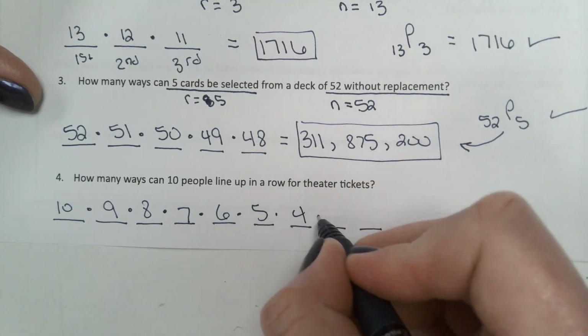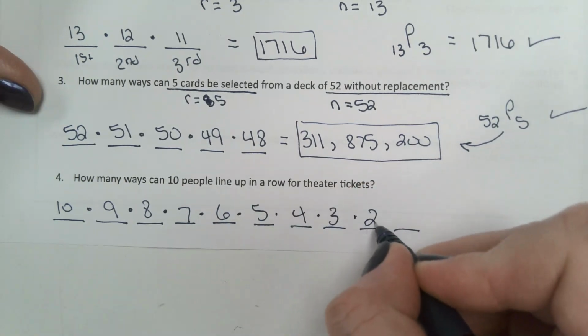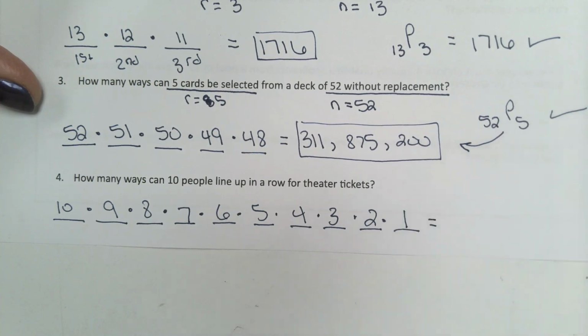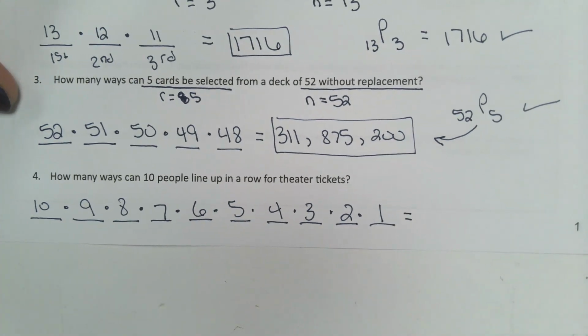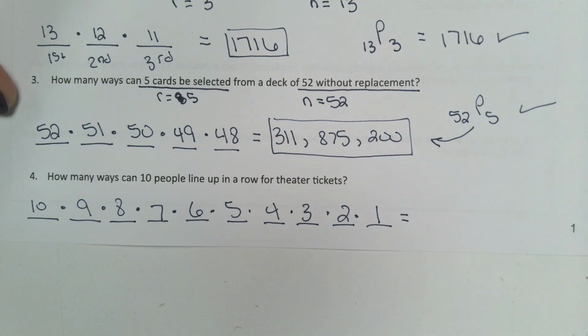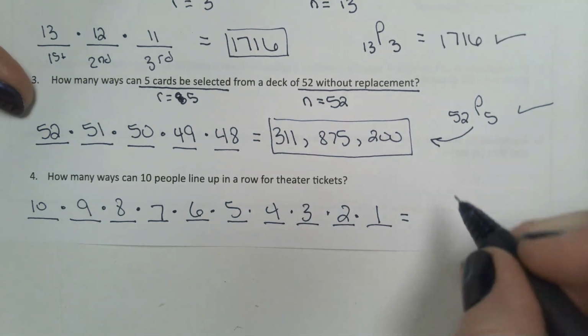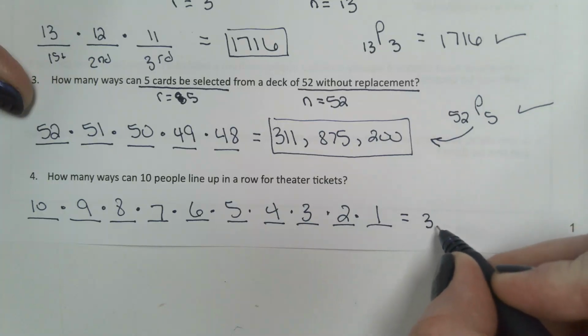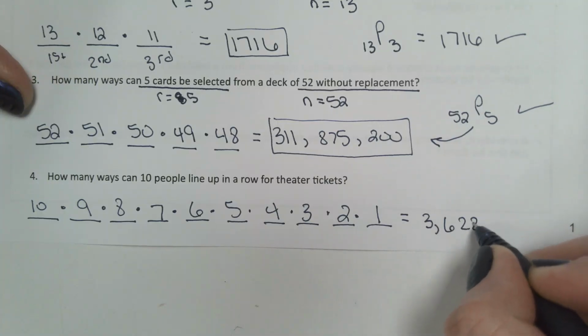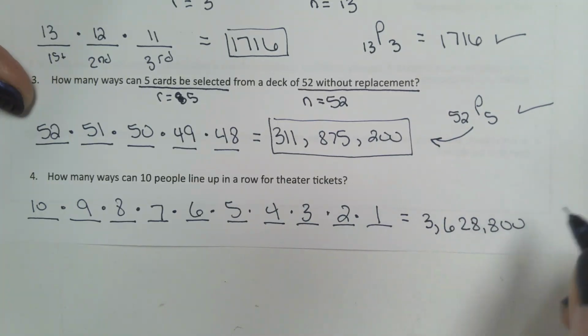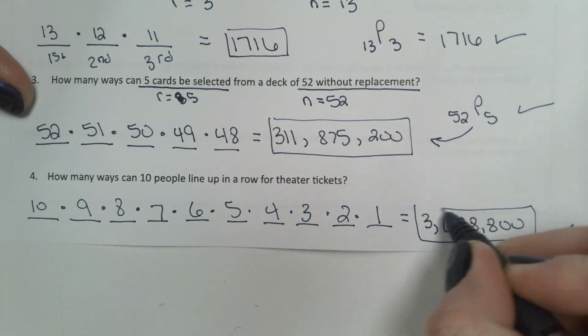10 times 9 times 8 times 7 times 6 times 5 times 4 times 3 times 2 times 1. So if you multiply those numbers, you should get 3,628,800.